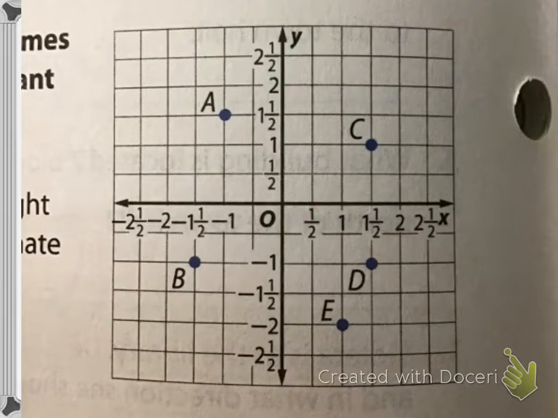What about A? What is the value for A? Who can tell me? What is it, Roman? So what is the value, Anita? -1, and then our y value is? 1.5. Exactly. Notice how in one, our x and our y were both positive.